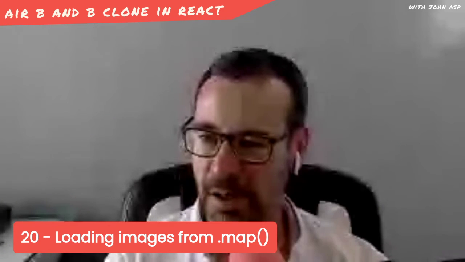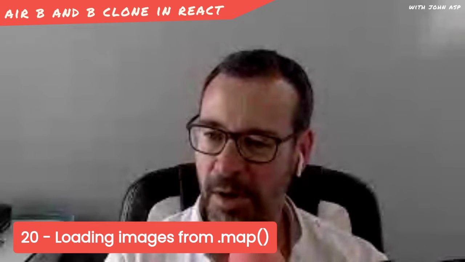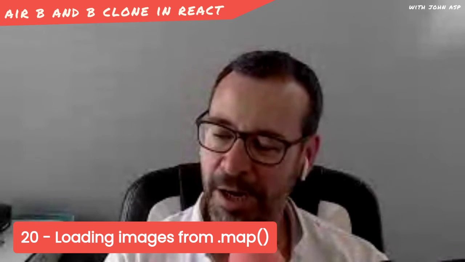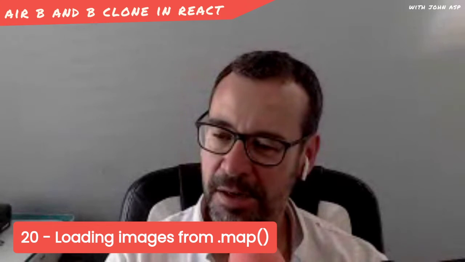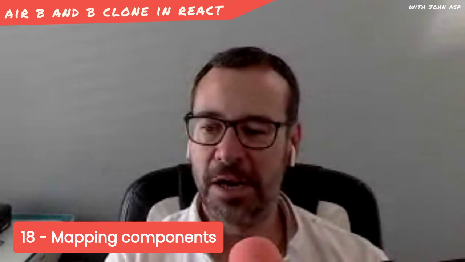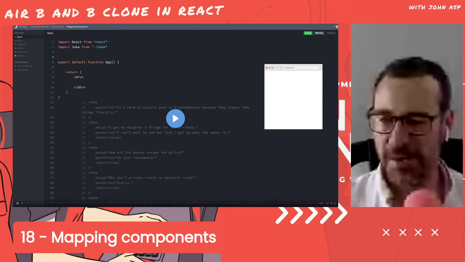Mapping components, then we're going to go on to the map quiz, cover that, and then on to the loading images for map. Looks quite good, this. I'm looking to the left of my screen and it looks like I'm looking at those tiles, doesn't it? That's a happy accident.